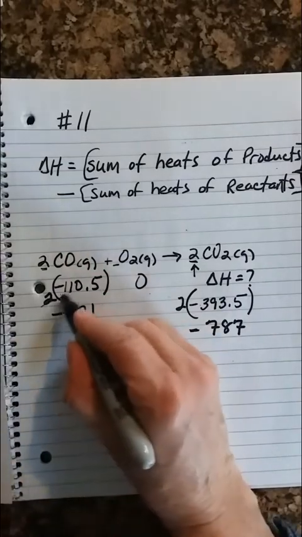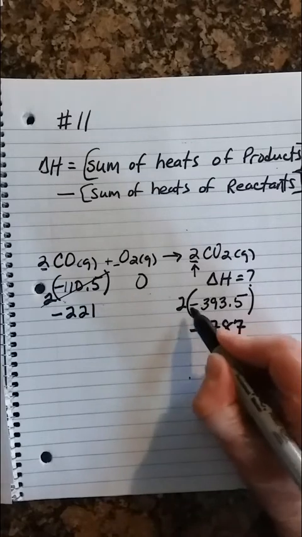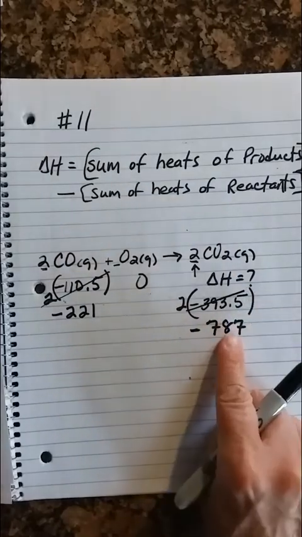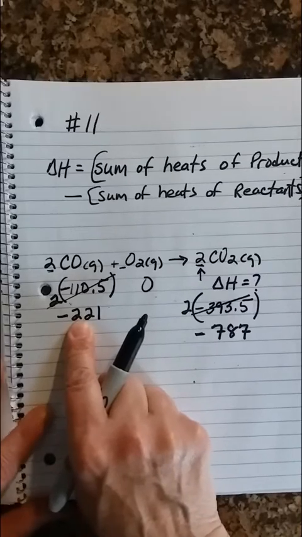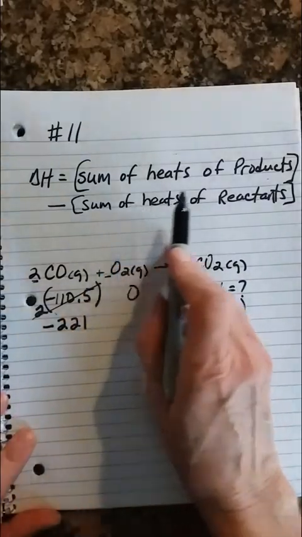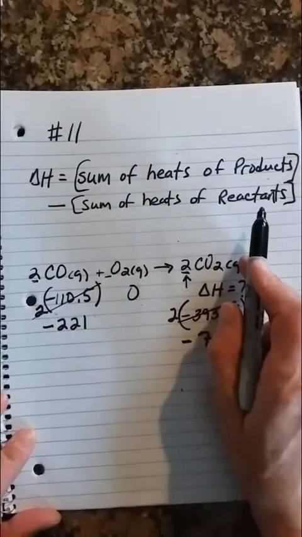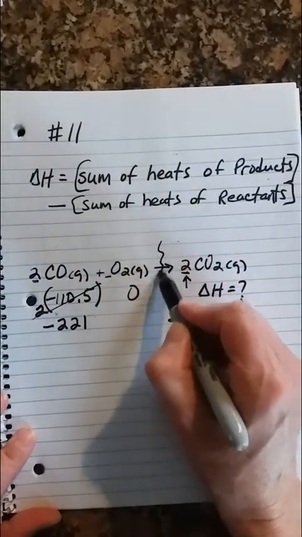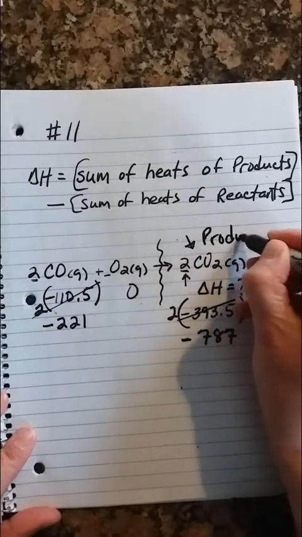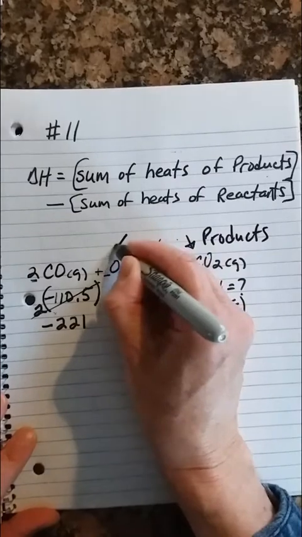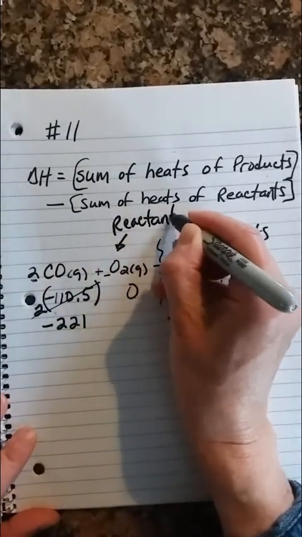So there's my numbers, 221. This part doesn't matter anymore. I'm going to keep it there just to put it into the equation. And this part doesn't matter anymore. These are the numbers that I'm going to use. Now, the equation says the sum of the heats of the products minus the sum of the heats of the reactants. So remember, here's my arrow. This side are the products, and this side are the reactants. So they're basically going to switch places.